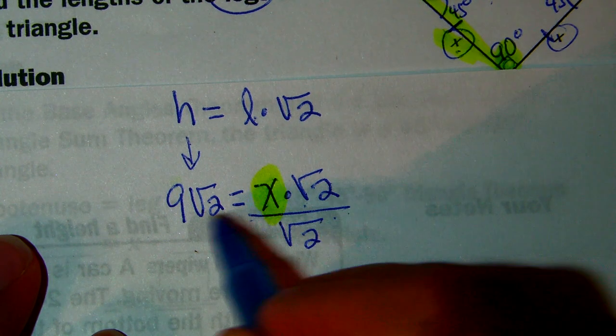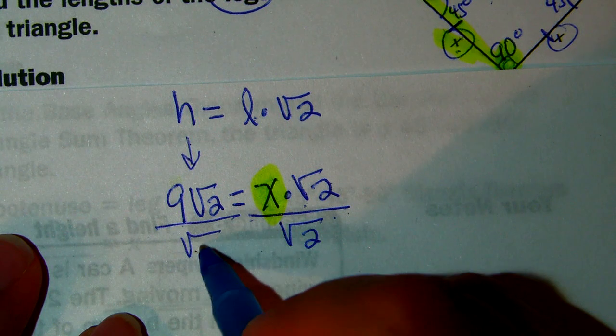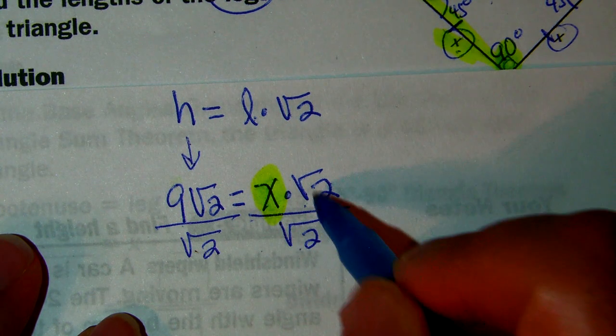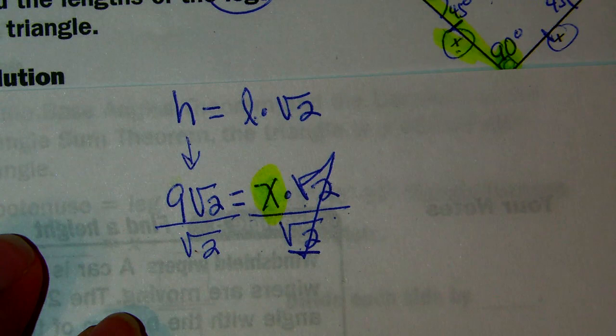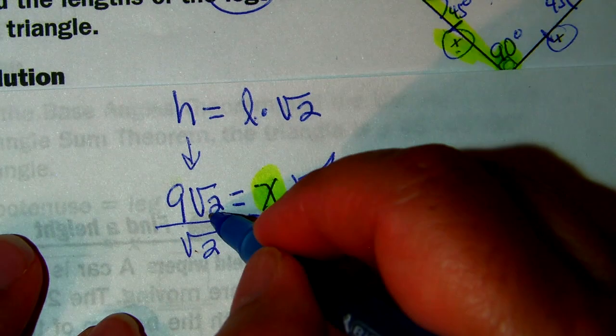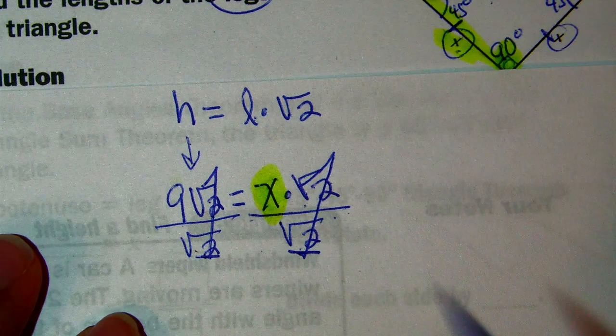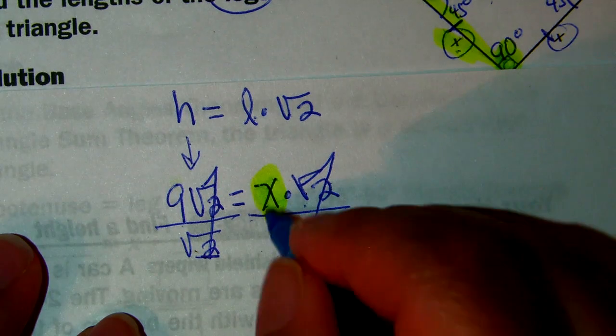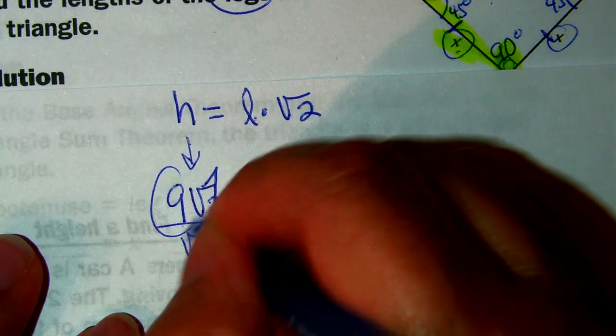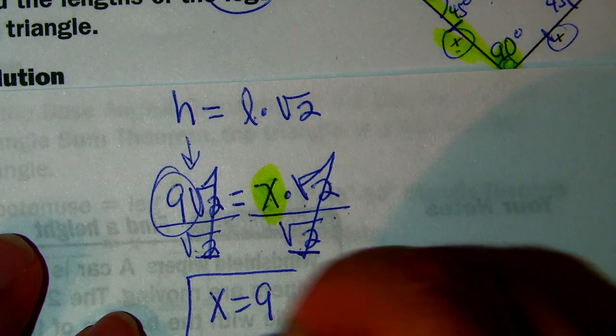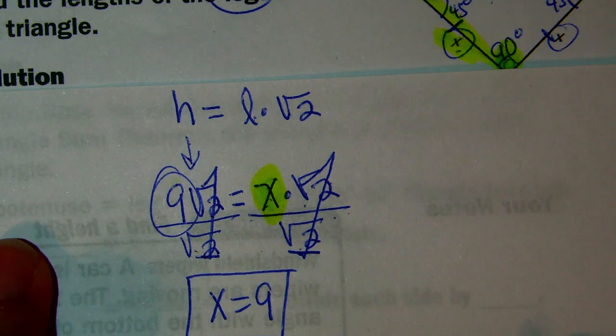If you divide on this side, you divide on the other side. So square root of 2, what happens with these two? They become a 1. And over here, same thing. They become a 1. So x equals what? 9. And this is the value of the legs.